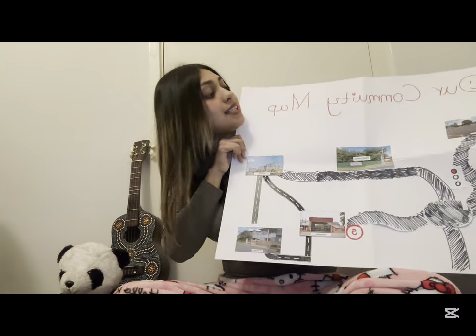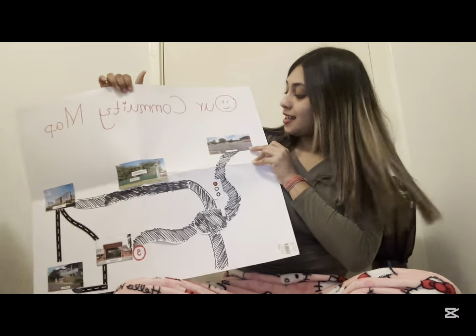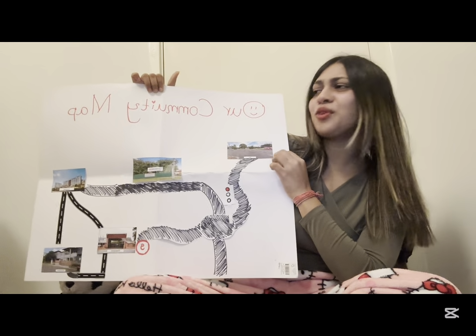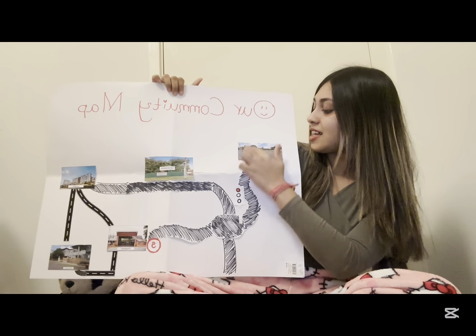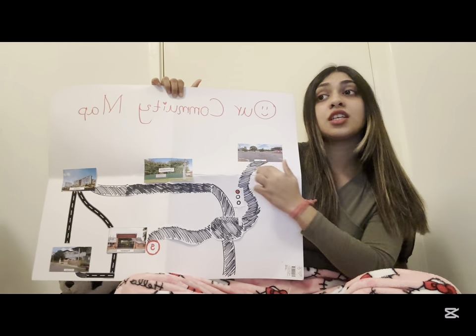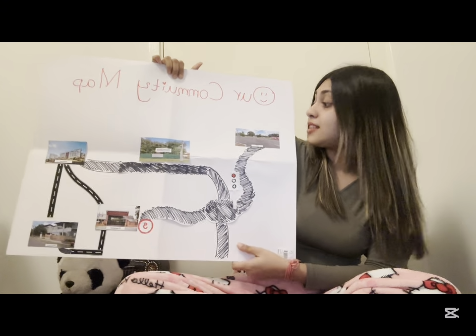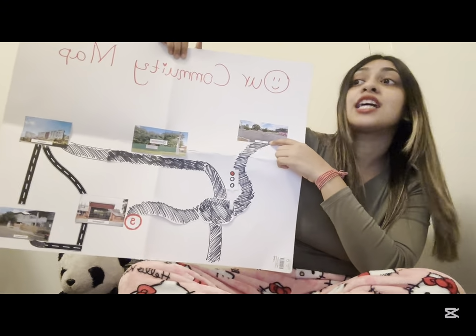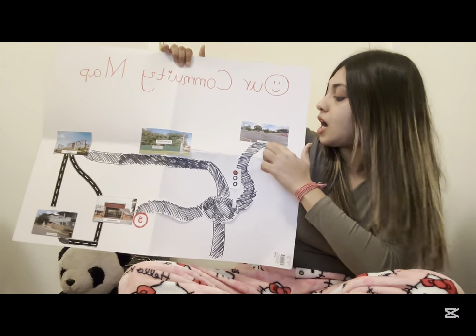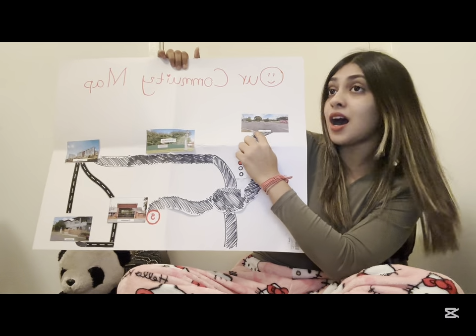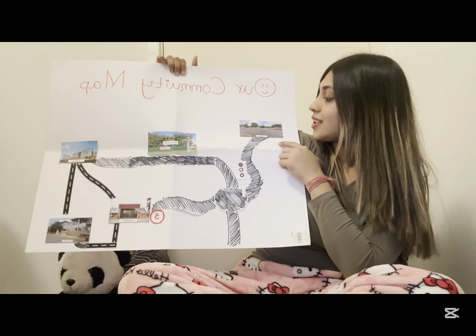Who wants to guess where our park is? Here? Yes. How do you know it? Yeah, you know it by the picture, don't you? We used the picture to identify the park. Park, how do you spell it? Yeah, P, park. Park. What else?